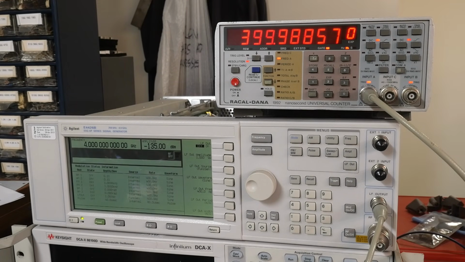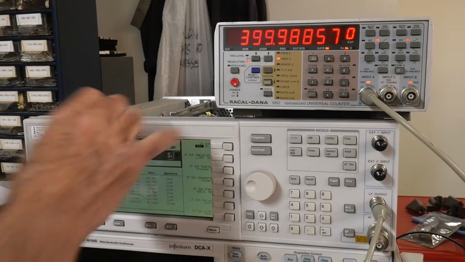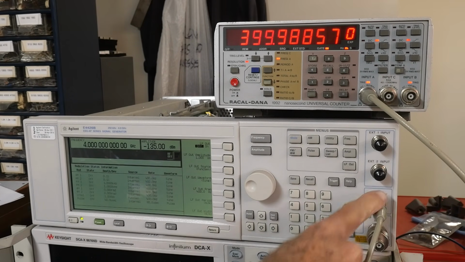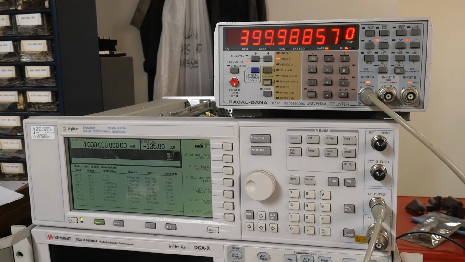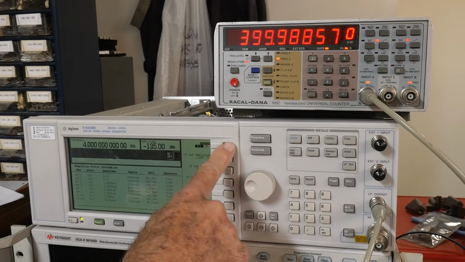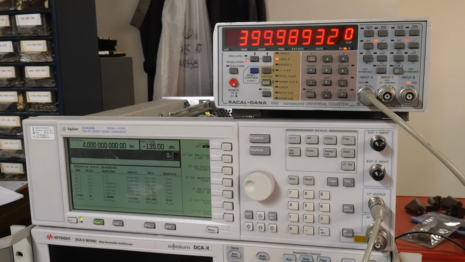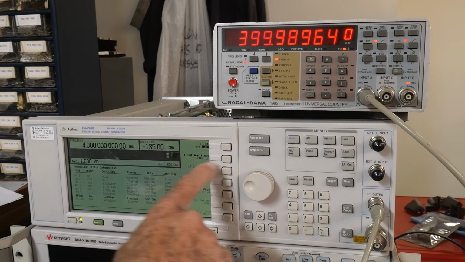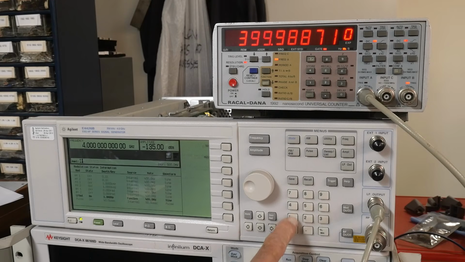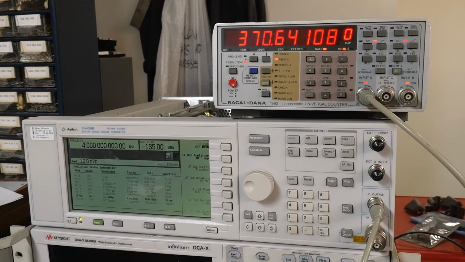All right, I did find one thing that works good on this generator is the LF output. So it's a low frequency output, and you can enable it here, and you can set the amplitude in volts. Let's see, yeah. And if I type in, let's say I want millivolts, so I want 10 millivolts. Yeah, it'll do 10 millivolts P. I guess that's peak to peak.